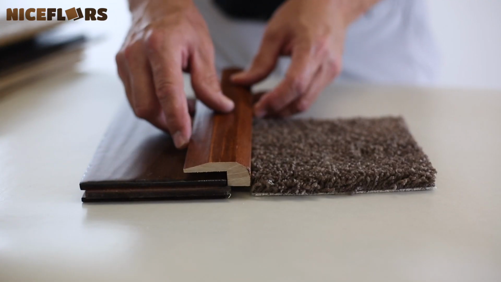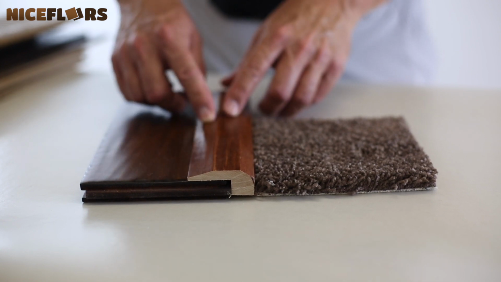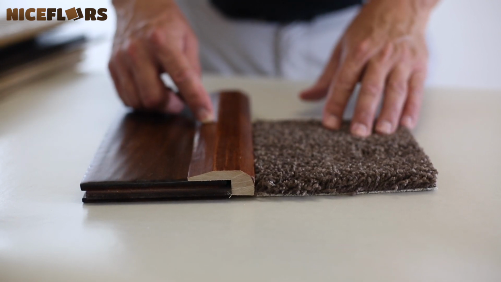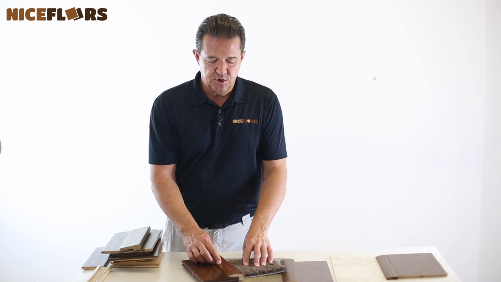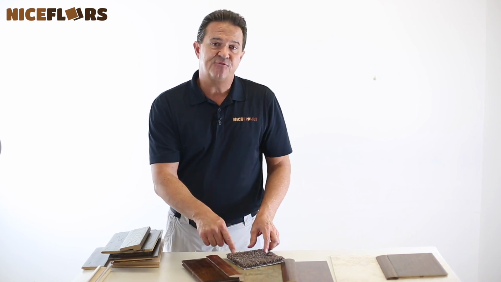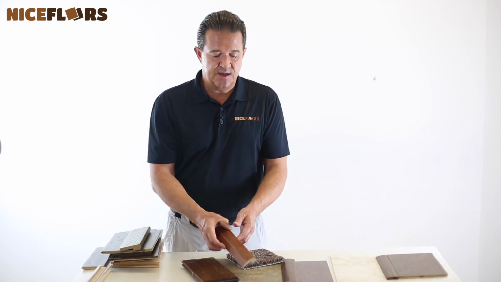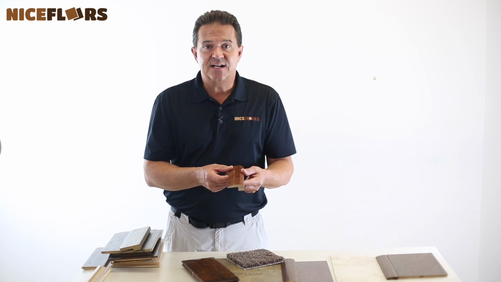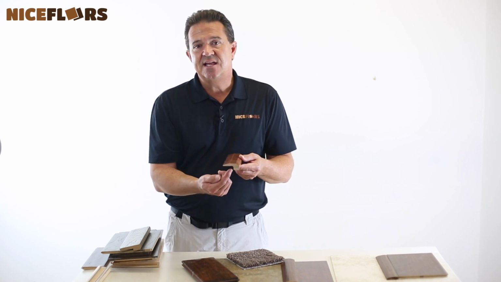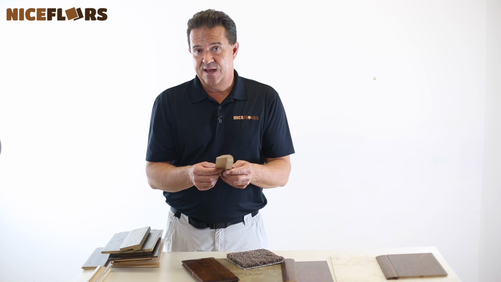This actually sits on top of the floor and gives you an ending of the floor. So that way you can put that up to your carpeting. You can also put this up around a fireplace. You can also put this up at a screened-in or a sliding glass door. So wherever you need to end the floor, is where you need to use a baby threshold.